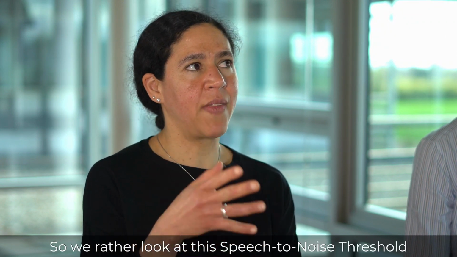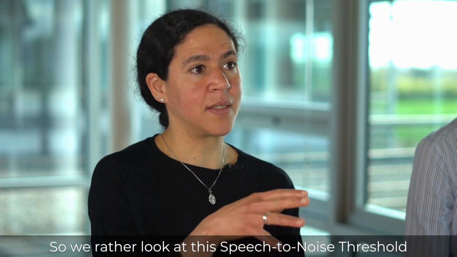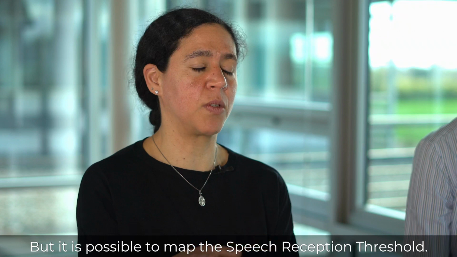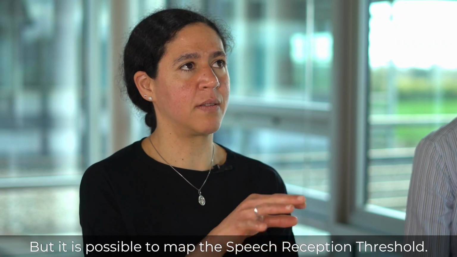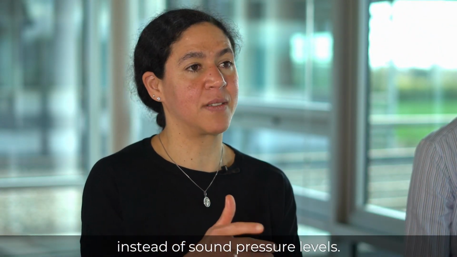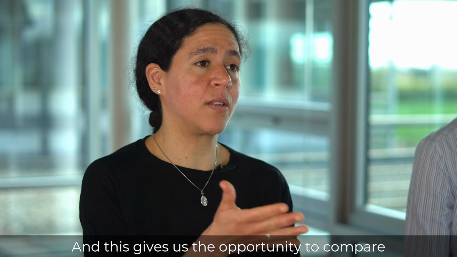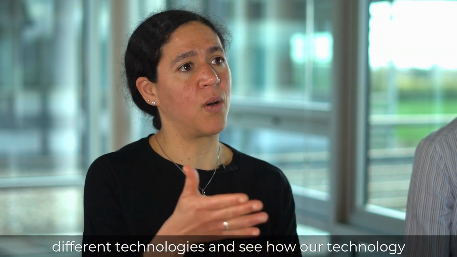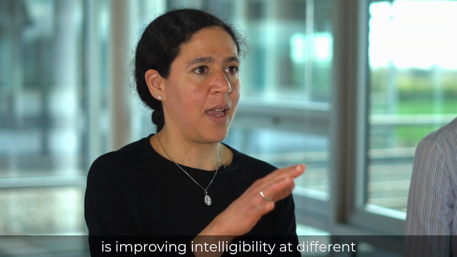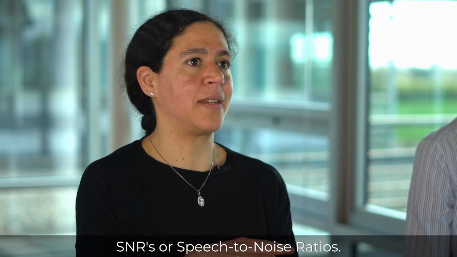So we rather look at this speech to noise threshold for this kind of measures, but it is possible to map the speech reception threshold, look at it as speech to noise threshold instead of sound pressure levels. And this gives us the opportunity to compare different technologies and see how our technology is improving intelligibility at different SNRs or speech to noise ratios.